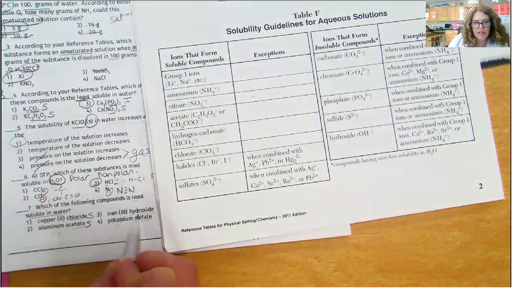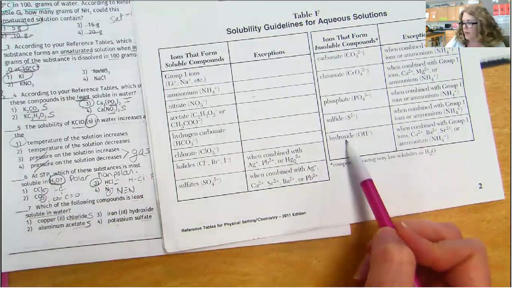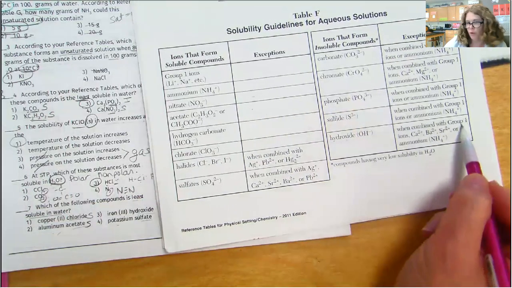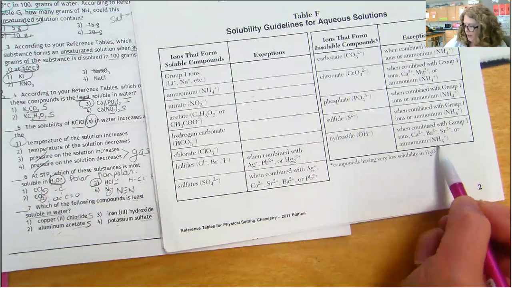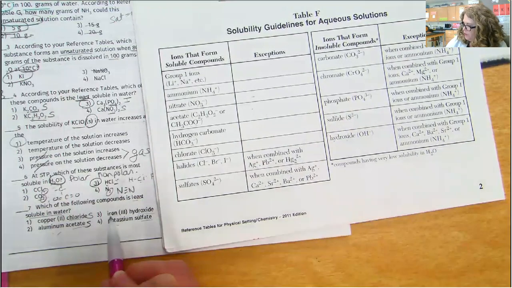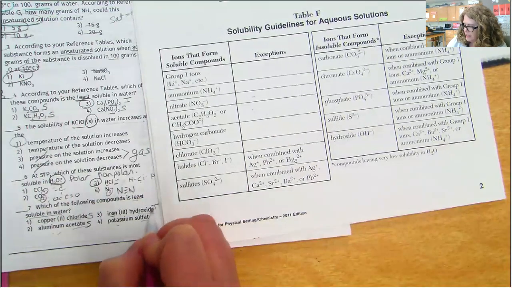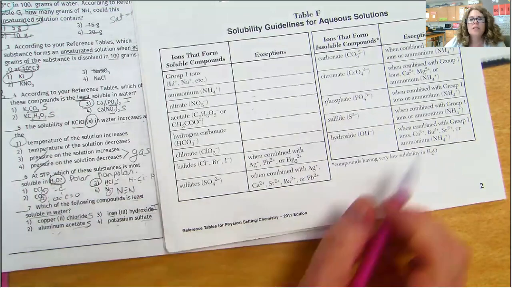Iron, Roman numeral 3, hydroxide. So I find hydroxides. Hydroxides are insoluble, except if it's with a group 1 element, calcium, barium, strontium, or ammonium. Is iron one of the exceptions? No, so that's insoluble. Now potassium sulfate.